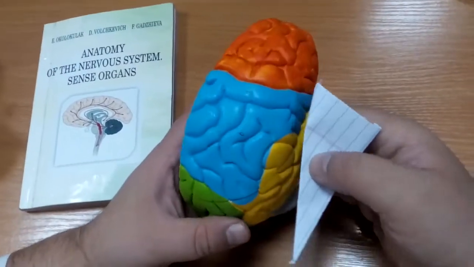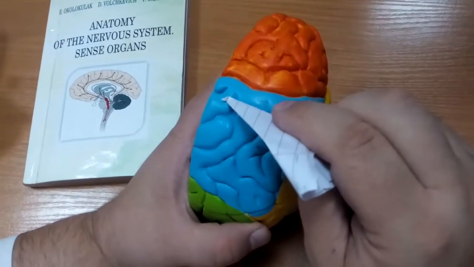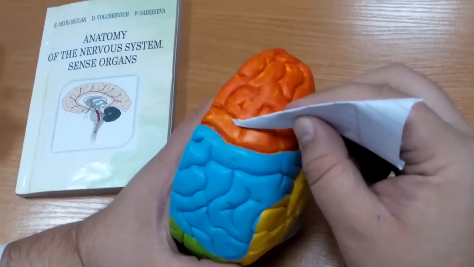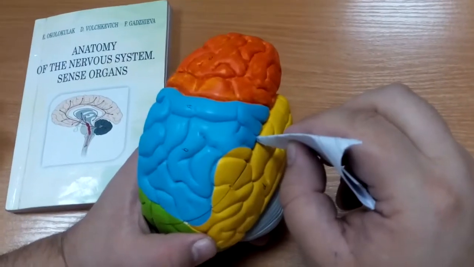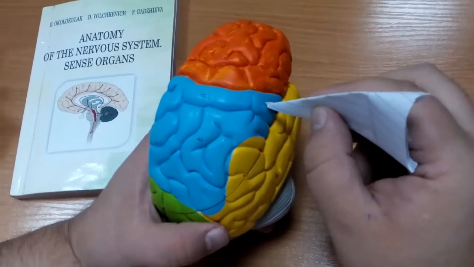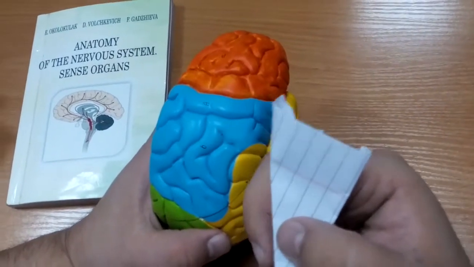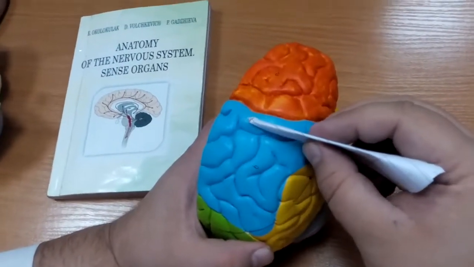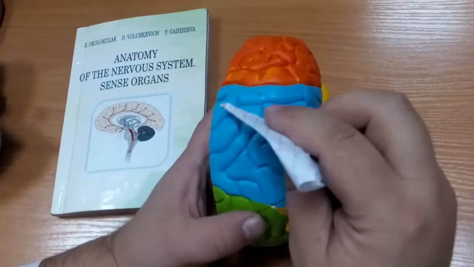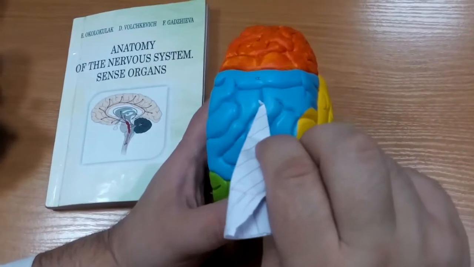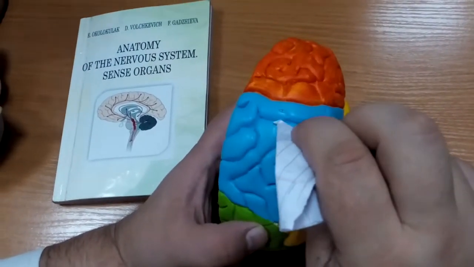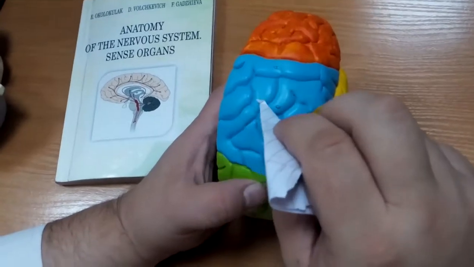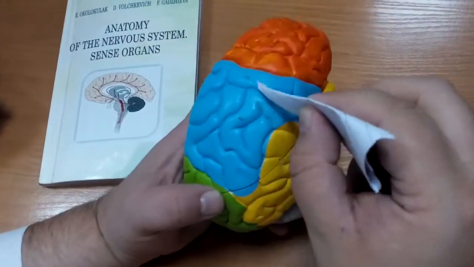Next, parietal lobe. It is sulcus postcentralis, and the same gyrus postcentralis. It is center of skin analyzer, feeling of touch and temperature and pain. It is in gyrus postcentralis. All the rest of parietal lobe separates into two lobules with the help of this groove, sulcus intraparietalis: superior lobule, lobulus parietalis superior, and lobulus parietalis inferior.